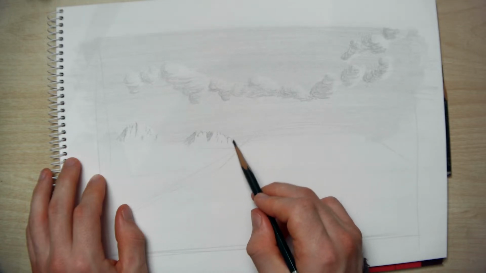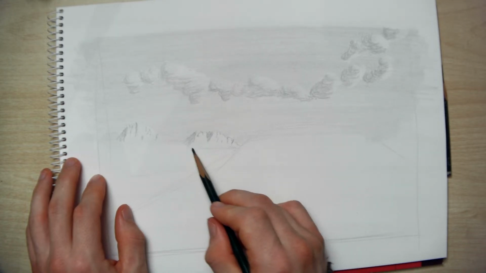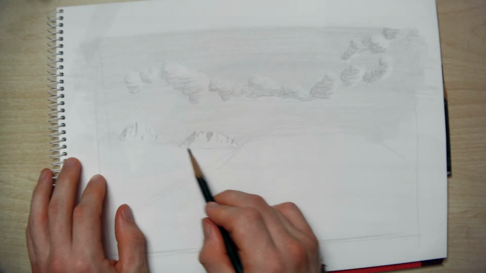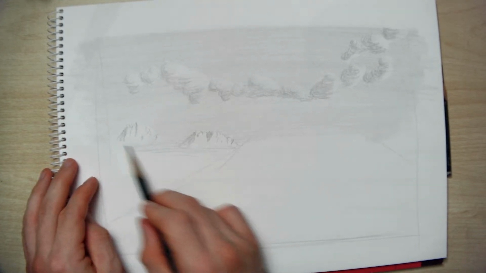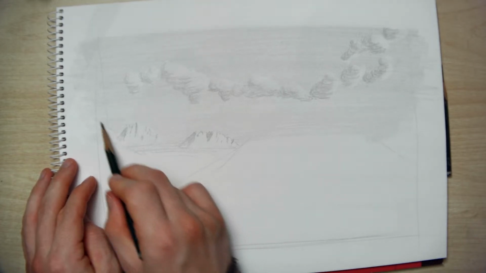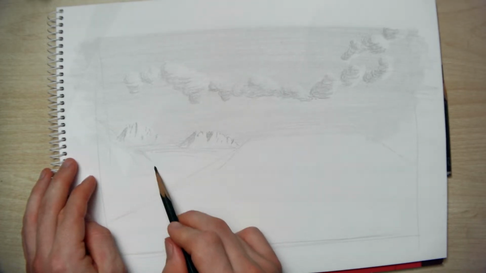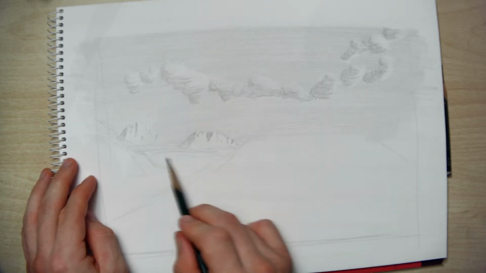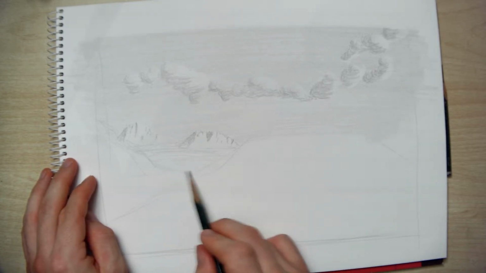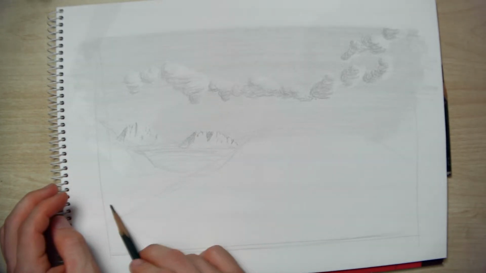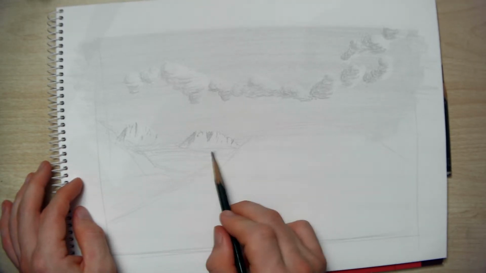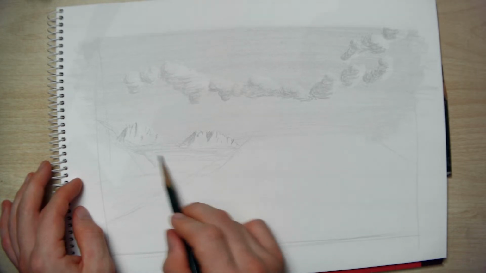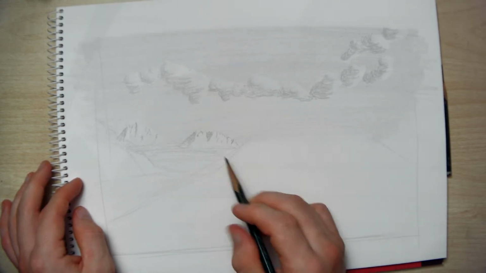Next thing is going to be a couple of hills right here. Maybe like this.